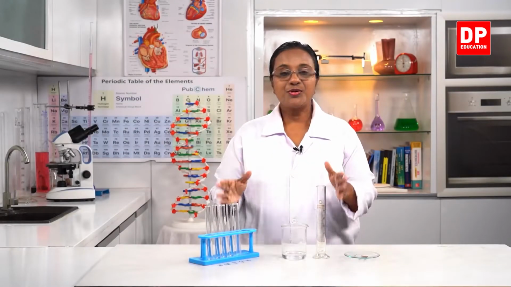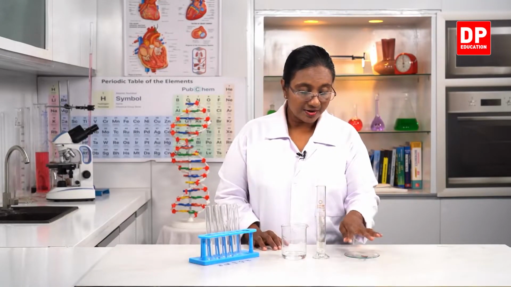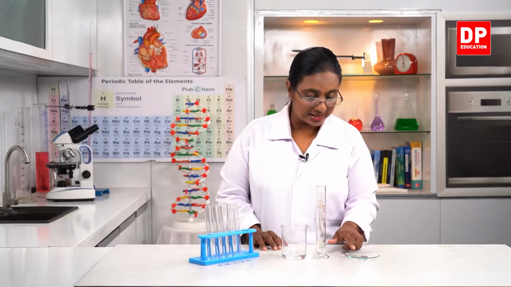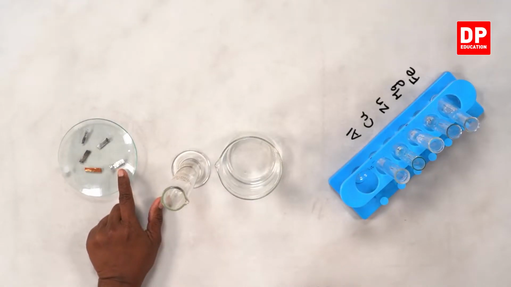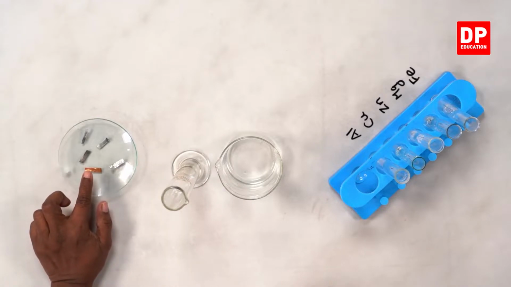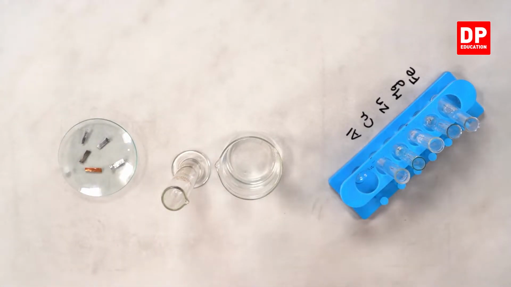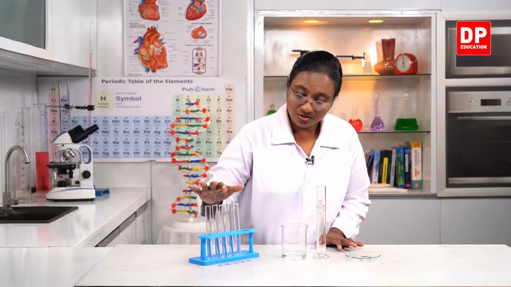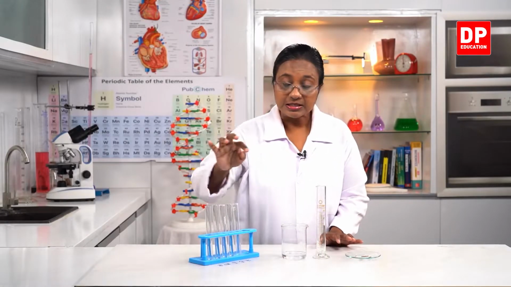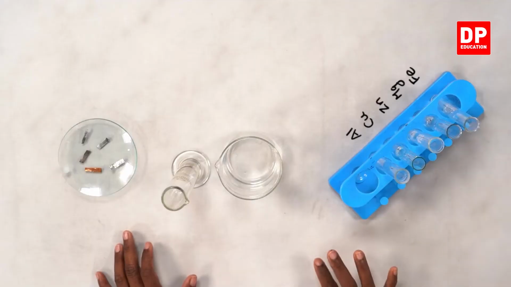Okay students, so now we are going to observe the reactions of metals with dilute acids. So to do that, I have 5 different metals here. You all can see. So here I have aluminium, copper, iron, magnesium and zinc. 5 different metals. So here also students, I have written the standard symbols of those 5 metals.